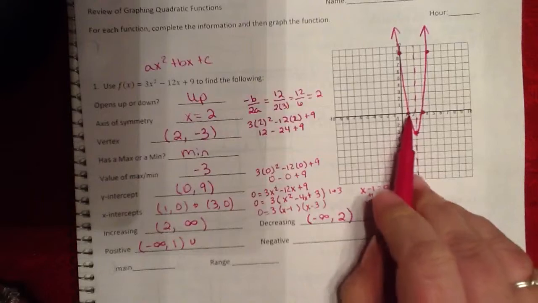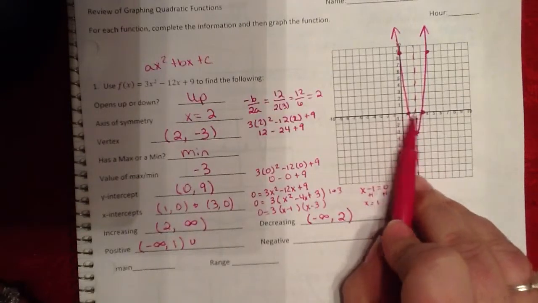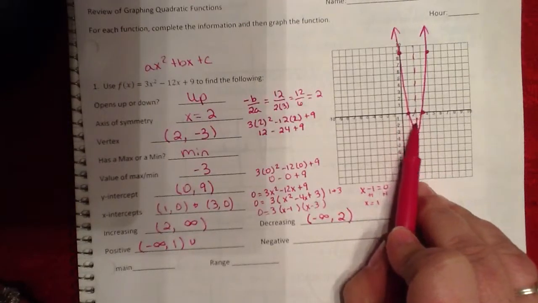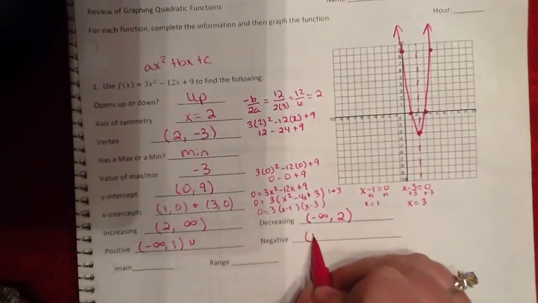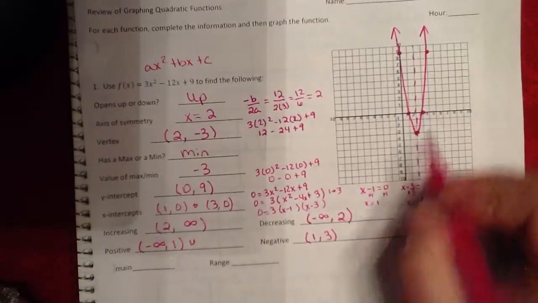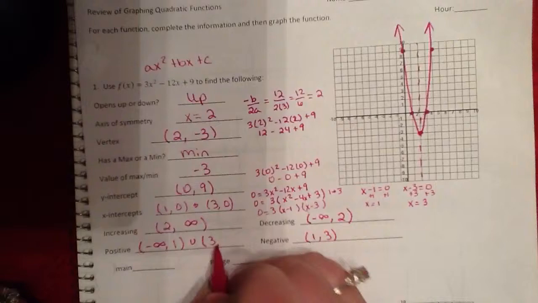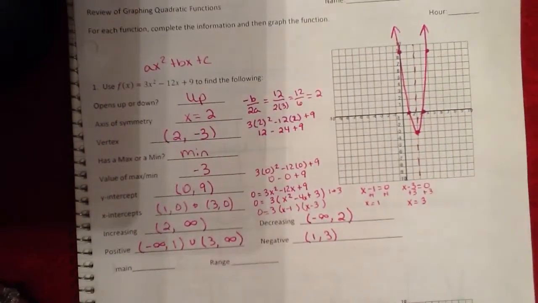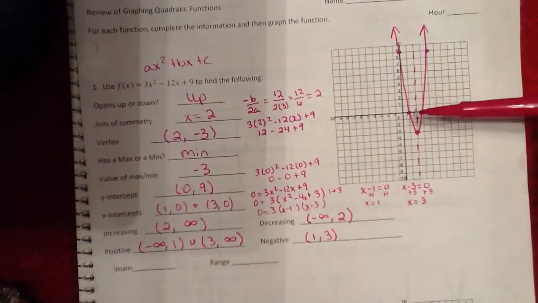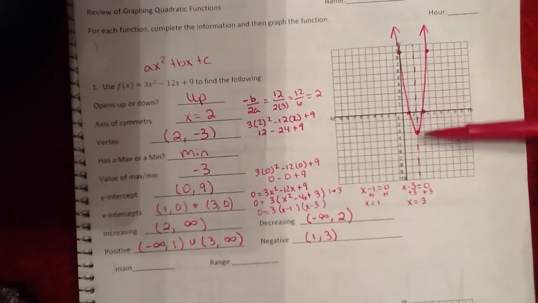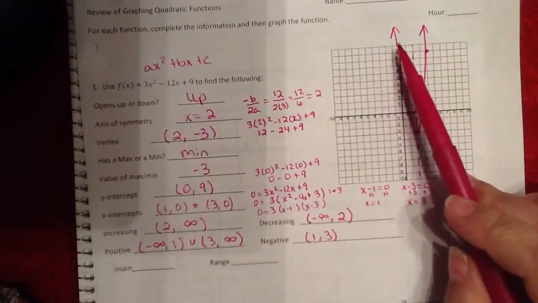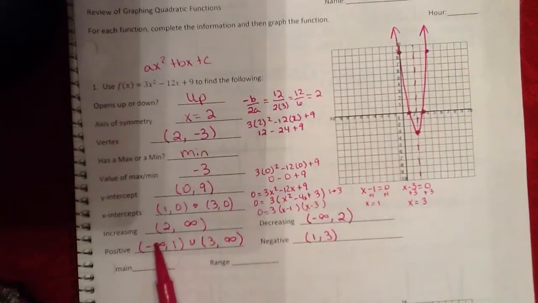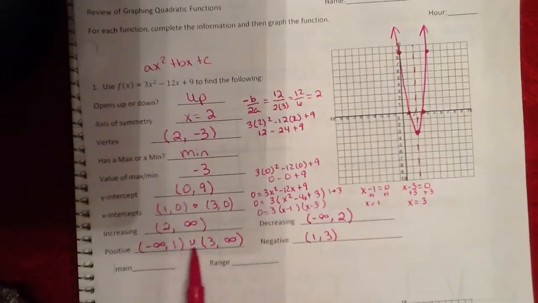Then my graph down here is negative, so from left to right, 1 to 3 is negative. And then after 3, it becomes positive again to infinity, this time on the right, so it gets a positive. Remember, positive is when it's above the x-axis, negative is when it's below. The arrows are going to tell you which side it gets. 2 sets of parentheses.